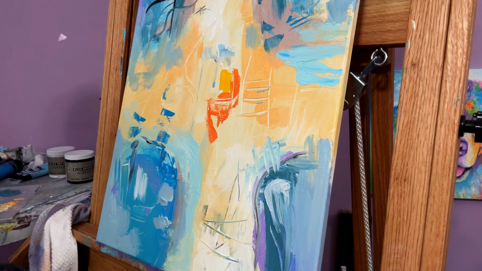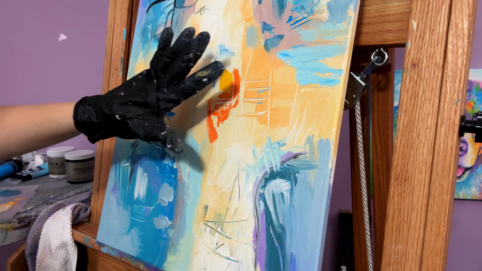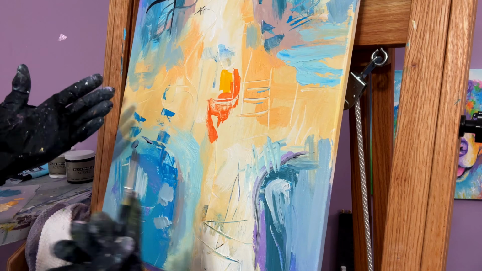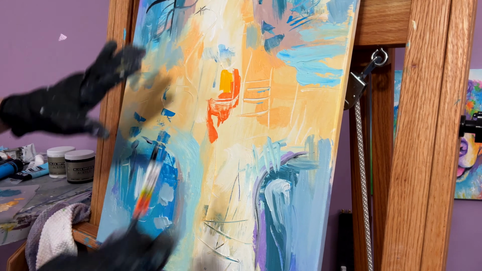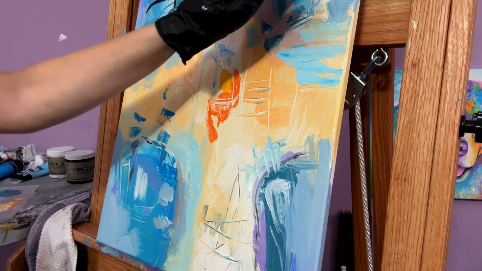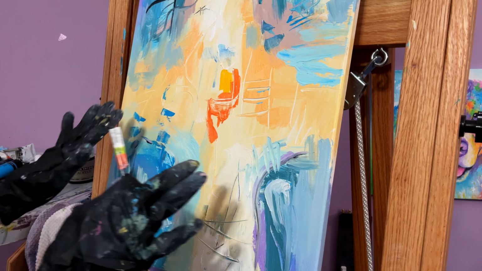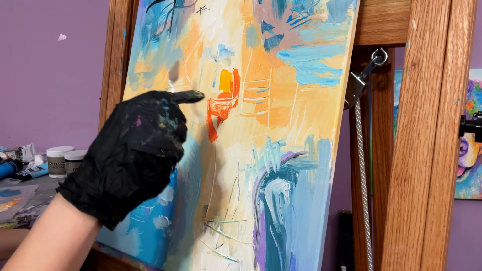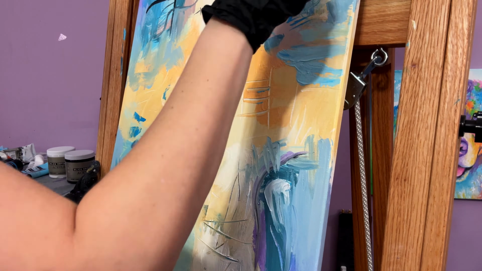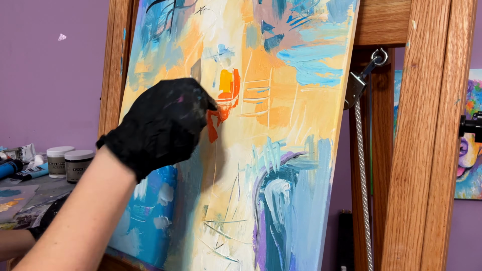The one thing with working with a composition ahead of time that you might encounter, and this piece is at this stage now, which is why I'm mentioning it, is that it looks a little forced, right? You have these specific areas and it's just kind of static. And so that's where adding more layers in a very deliberate way is going to help you activate this.